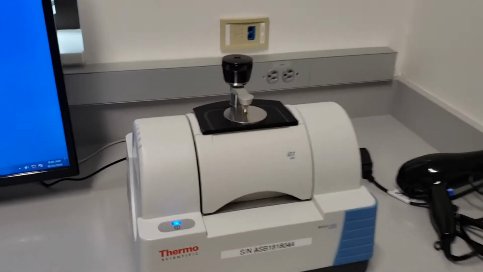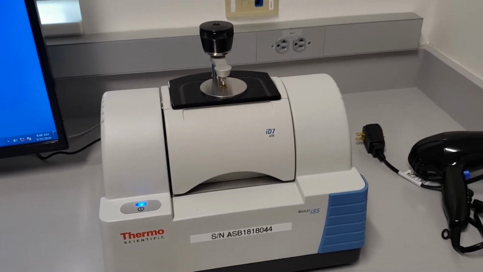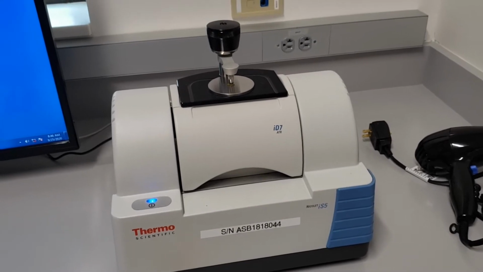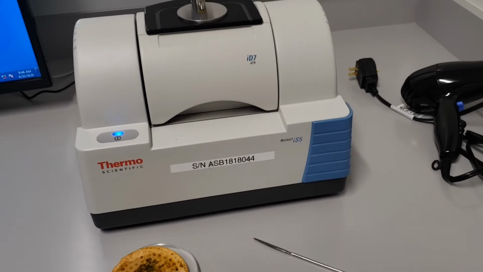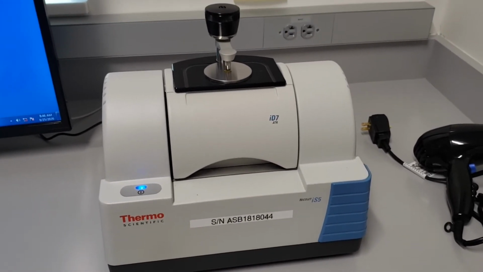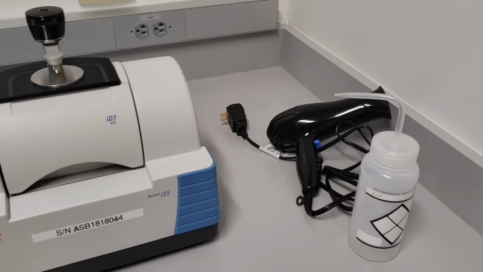This is what the FTIR machine looks like. This is the Nicolet IS5. If you Google that plus manual, you can read about it. That's the serial number if you want to write it down. Important for quantitative work. And that's a hair dryer. Don't know what it's used for.